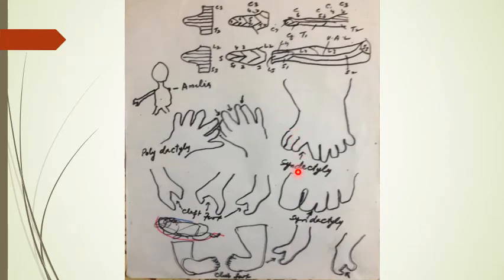Here is also shown the syndactyly, that is the union of the fingers. This is also syndactyly, mostly seen in the foot, where the second and third toes are fused or look like a single toe. Here are two toes on one side, two on the other, and one is absent, so that produces a cleft foot, that is the cleft foot.